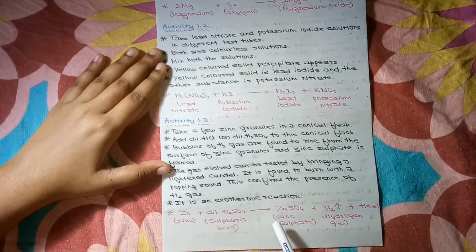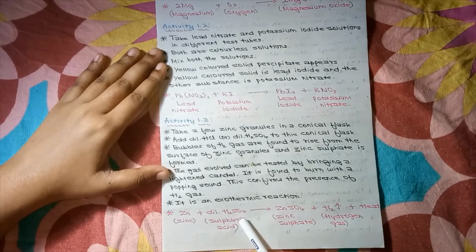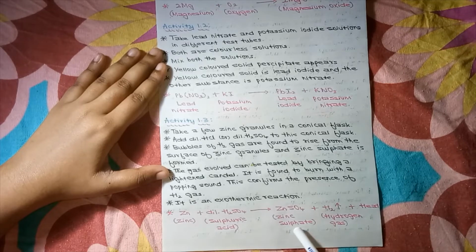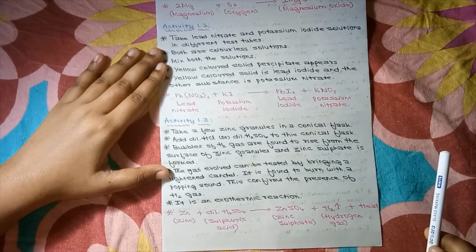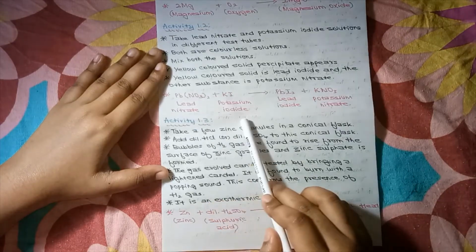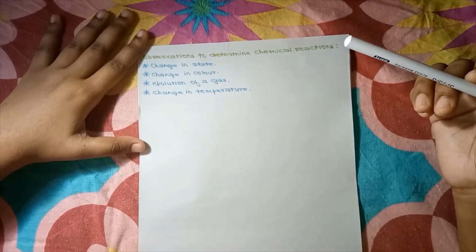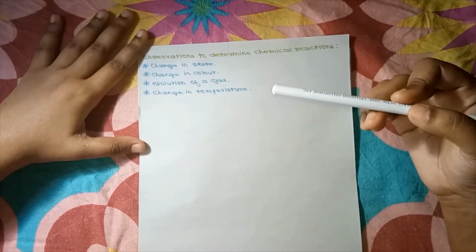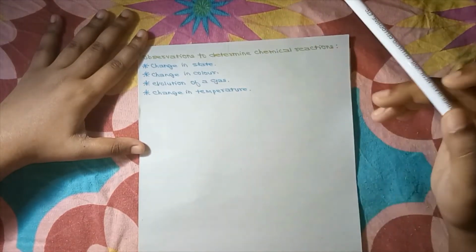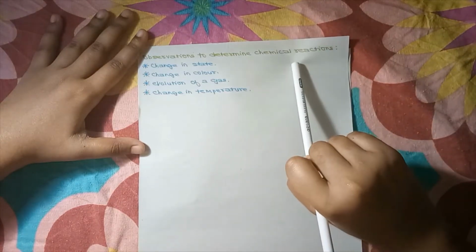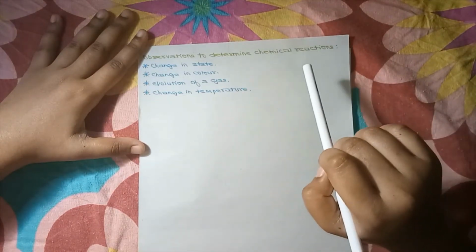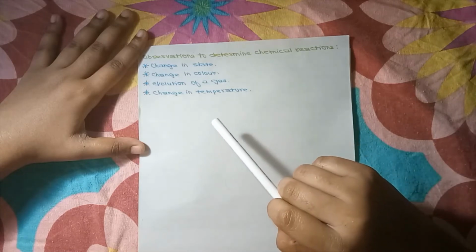So here is the reaction of zinc granules with dilute sulfuric acid. Zinc plus dilute sulfuric acid gives zinc sulfate plus hydrogen gas, and heat is also released in this reaction. So this is activity 1.3. From the three activities we performed, we can draw some observations to determine whether a chemical reaction has taken place or not. Here are the four observations.